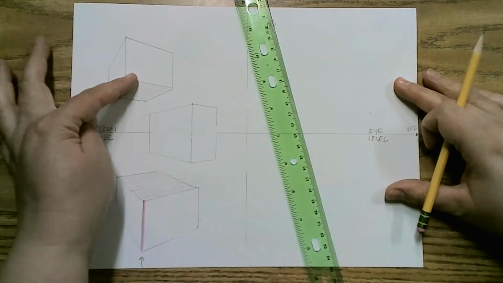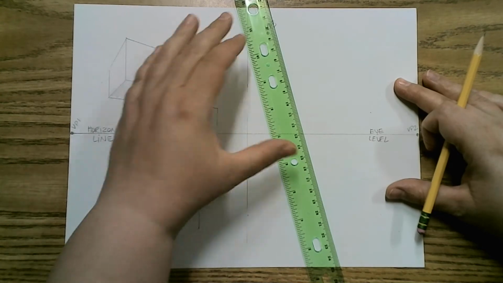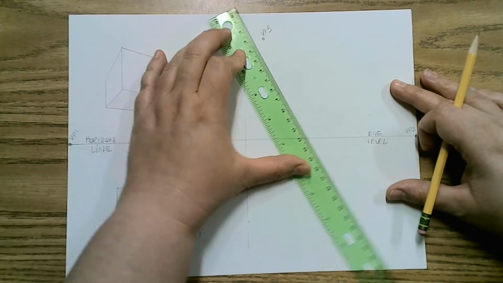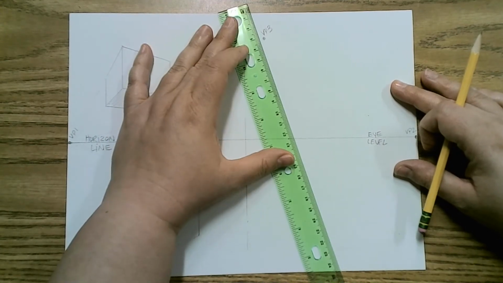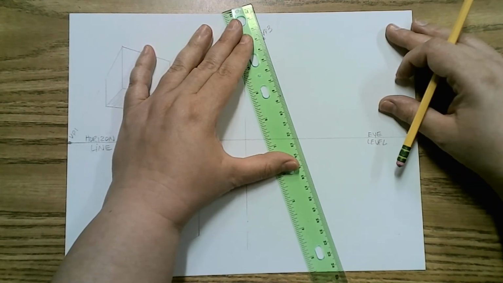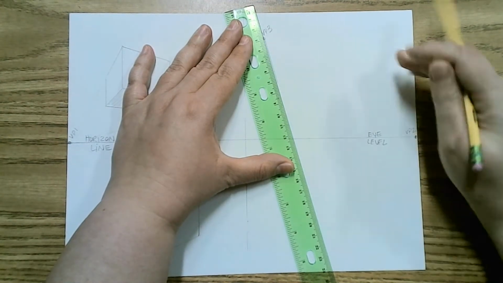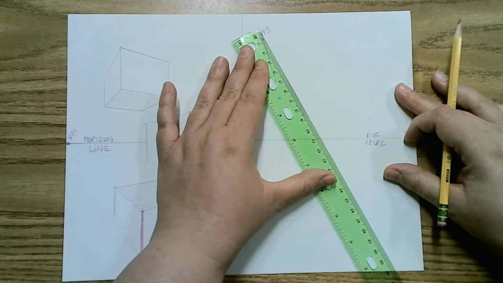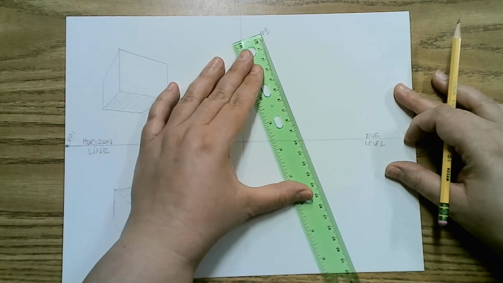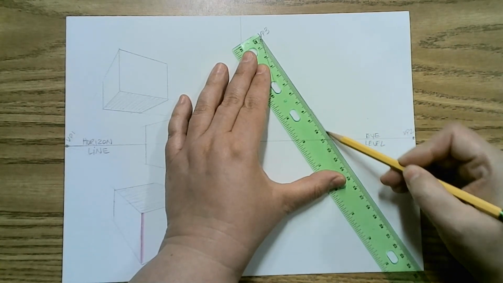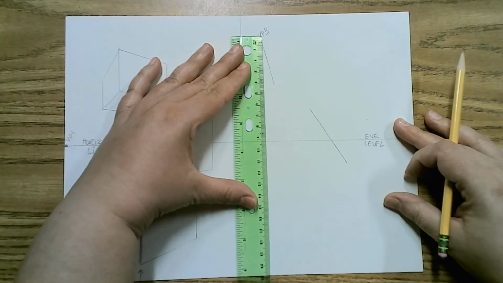We're going to do 3 cubes, just like we did before, but of course they're going to look different. You can determine the diagonalness that you want. I'm going to do one above the horizon line. I'm going to do one, ooh, this one's going to be really extreme, above and below the horizon line.